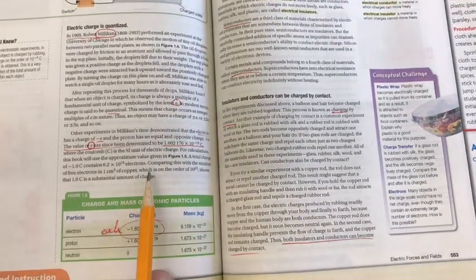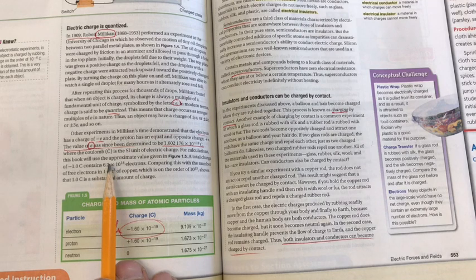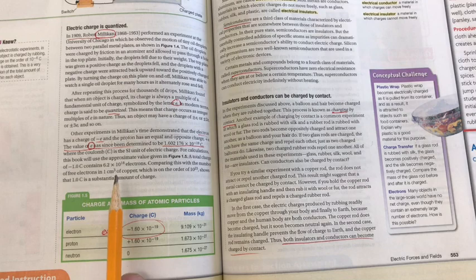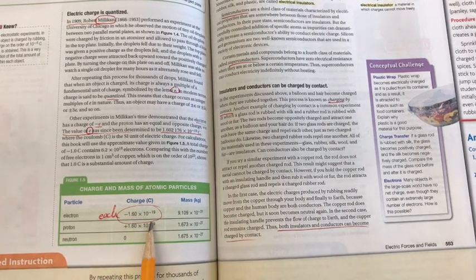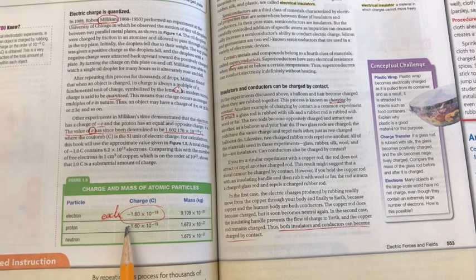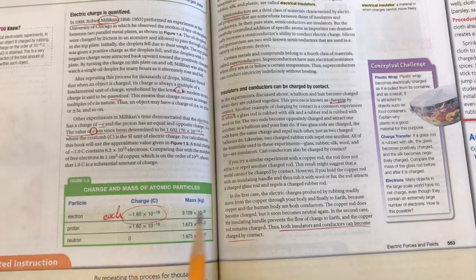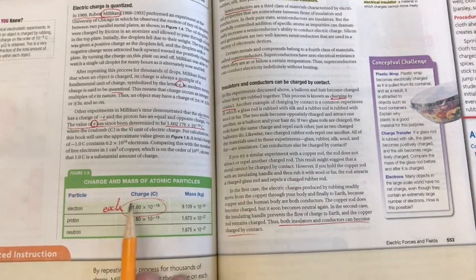All right, in our book we're going to round off and use this here for our charge. And you may want to make a mark here in your book, because even in other chapters, we're going to have to come back and use this number several times. So that's a number we want to remember.